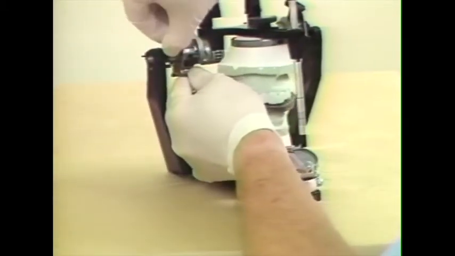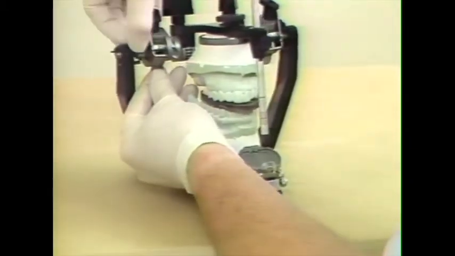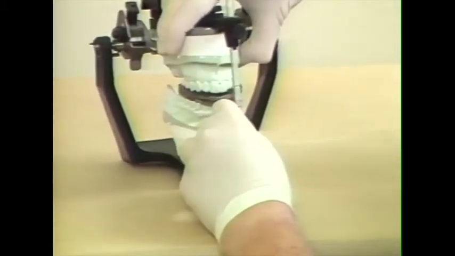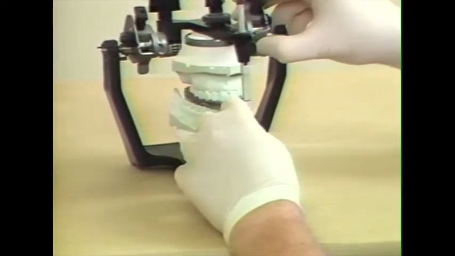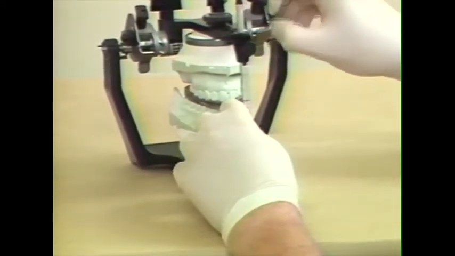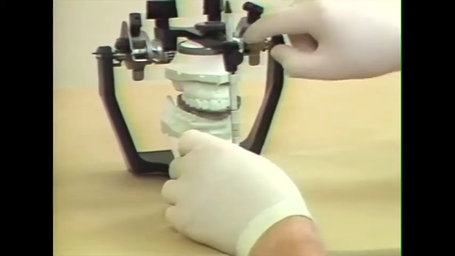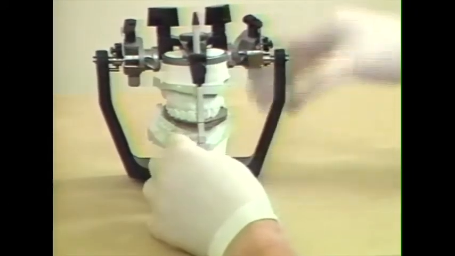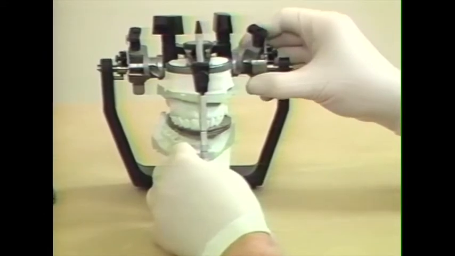And I'll just set them part way up so that we can see the inclination here. And we move the articulator until it will accept the record. I've moved the Bennett angle to the greatest Bennett angle at this point. And we've unlocked the condylar elements.